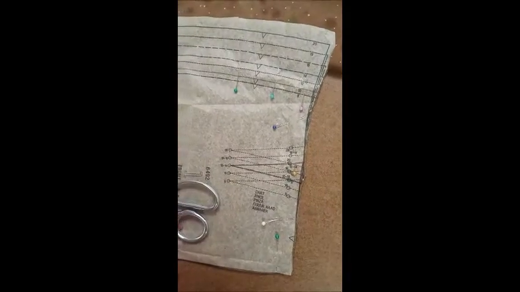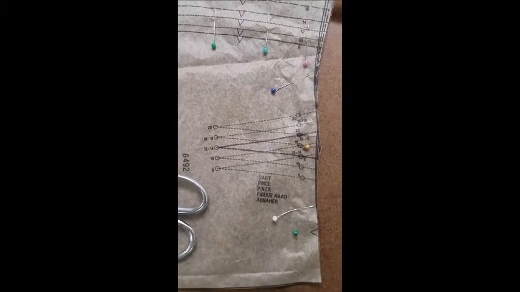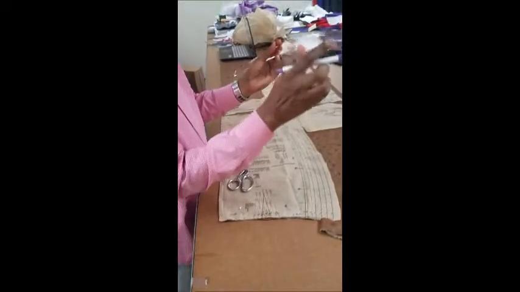Now, in order to do the 16 hip, I have a ruler that you can purchase if you like. It's called a hip curve. Okay, let me get that ruler. Fabric stores sell this ruler. It starts at 0 and works the way down. Remember, 0 to 9 is going to be your hip area.